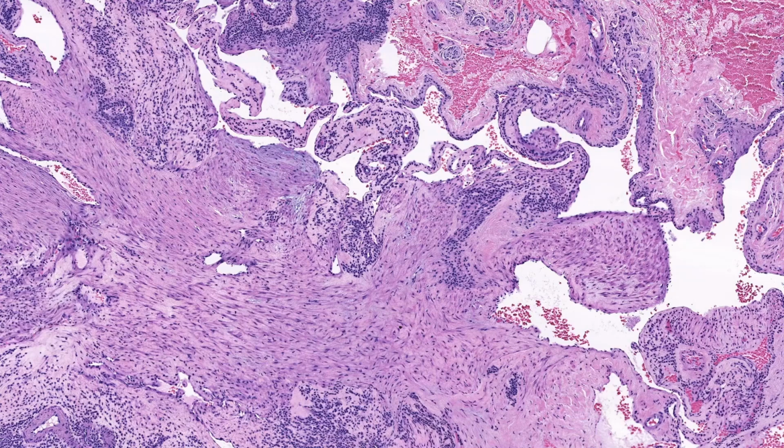Last but not least, rare atypical or malignant examples have been described. Features to look out for include nuclear atypia, increased mitotic activity, and atypical mitotic figures. Cases with only nuclear atypia are designated as symplastic glomus tumor and have the same prognosis as a conventional benign glomus tumor.